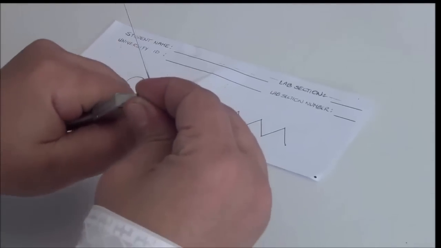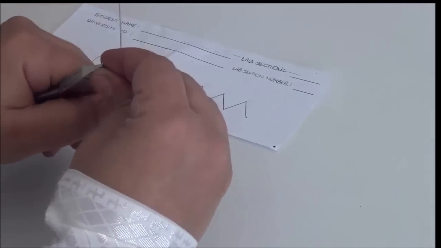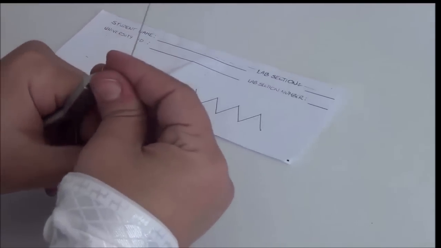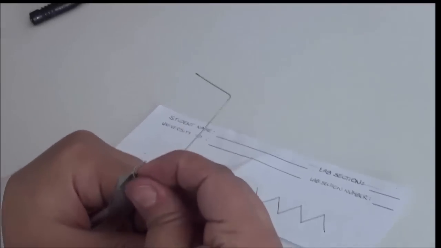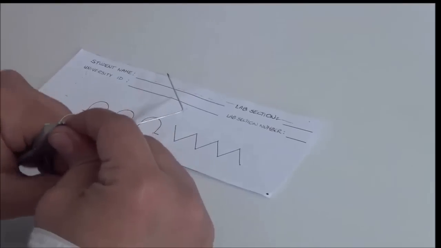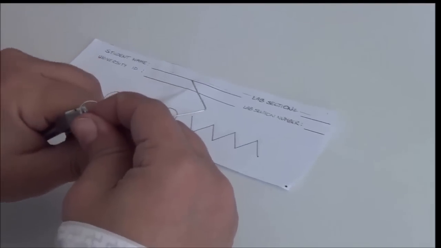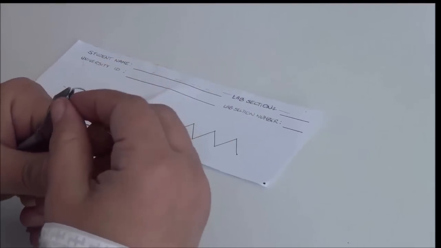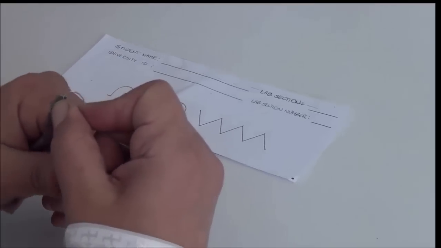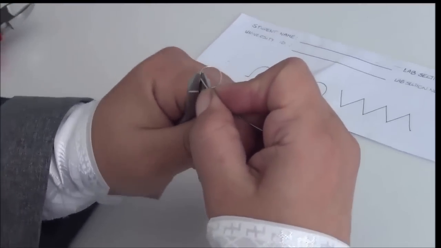I bend further, I bend more, in the same direction of the bend. You can see it getting smaller as I'm going around it. Try to fix it from here, not to have it rotate. And I'm getting it smaller. So this is how I get curves.